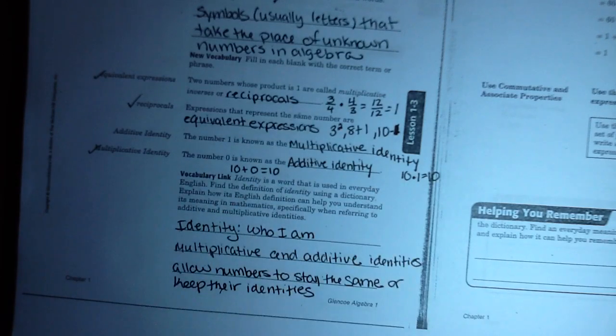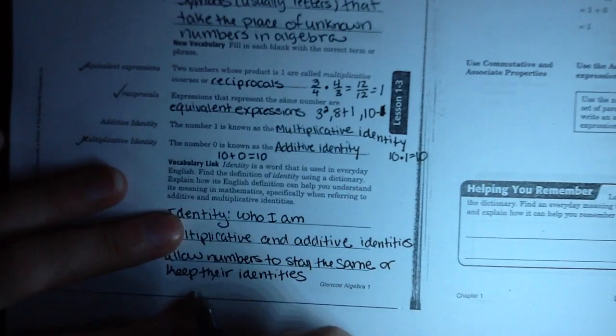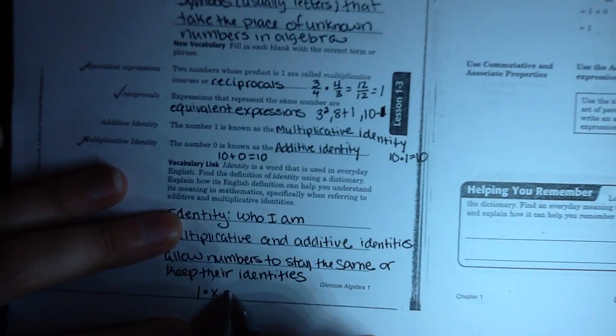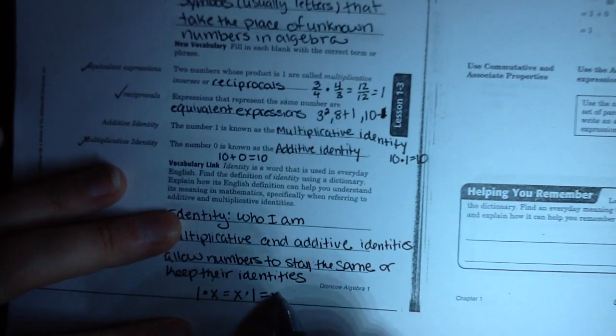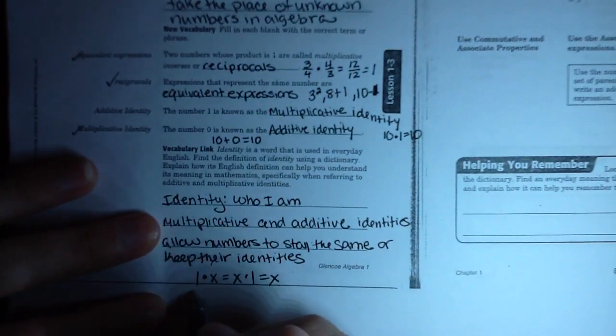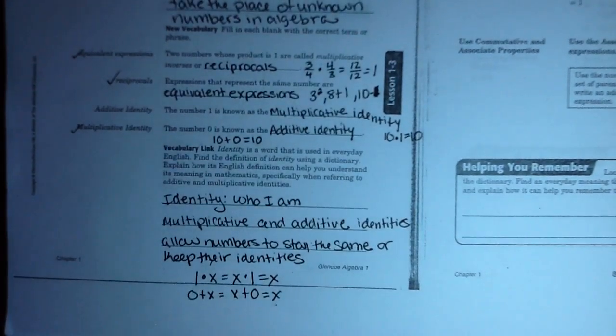You could also use this with variables. So 1 times x is x, and x times 1 is still x. It doesn't change. That's your multiplicative identity. Or 0 plus x equals x plus 0 equals x. That's your additive identity. X is the same here, here, and here. It's not changing its identity. Take a minute to fix my light here. It kind of fell off. Bear with me. There we go.